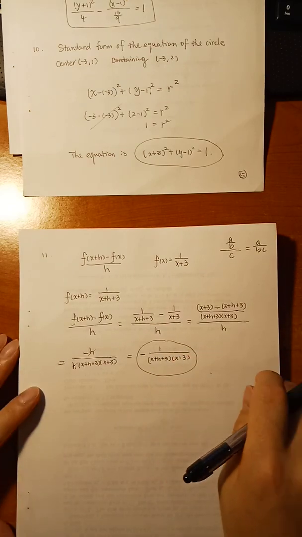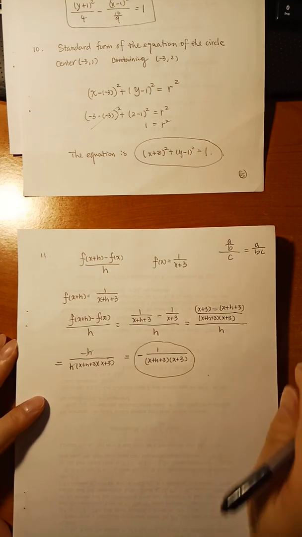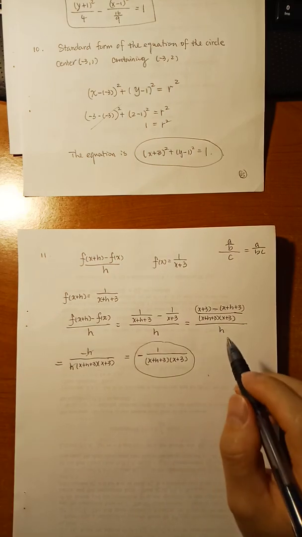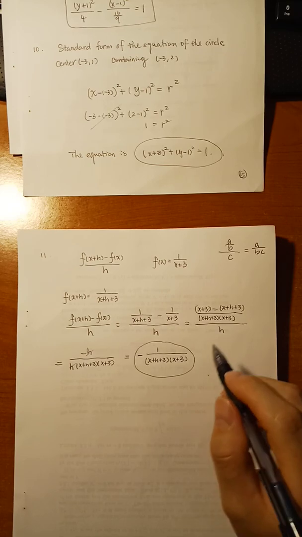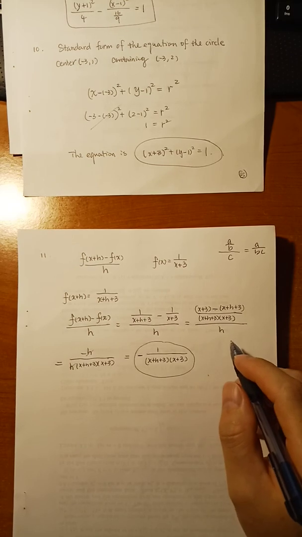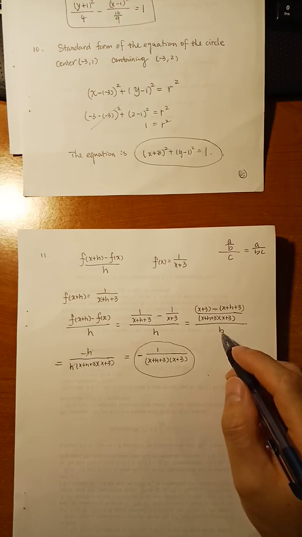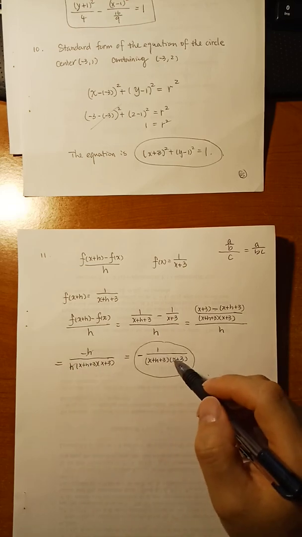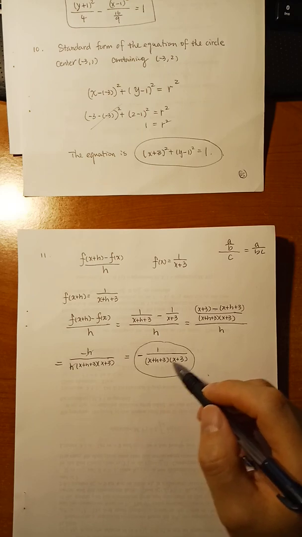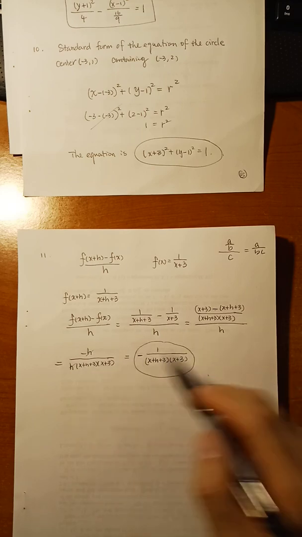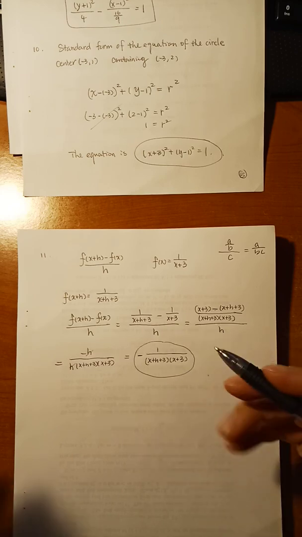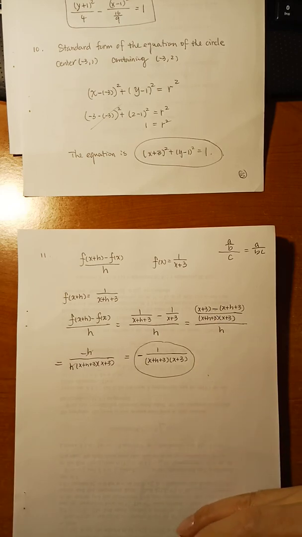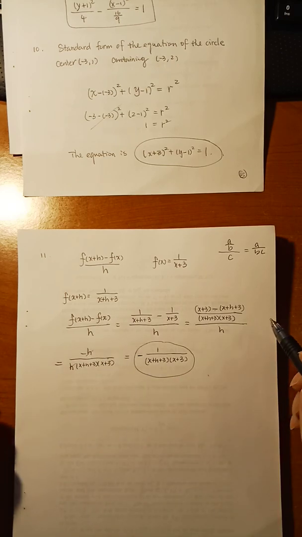So what is the final goal? The final goal is to cancel this denominator h, if it is possible. Sometimes it may not be possible, but if it is possible, we want to cancel this h. After cancellation, you may stop. If you don't cancel h from the denominator, possibly either you did something wrong or you need further computation in order to cancel h.